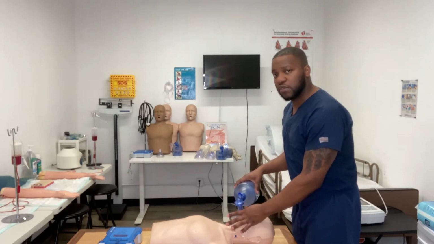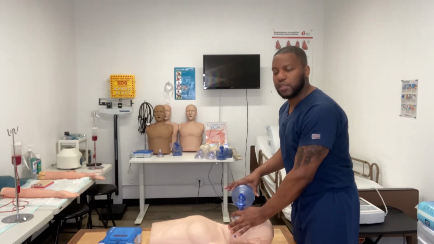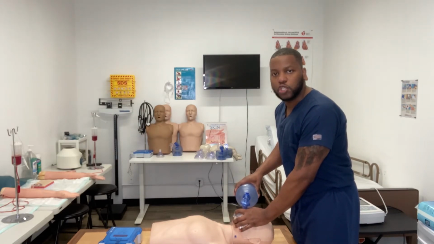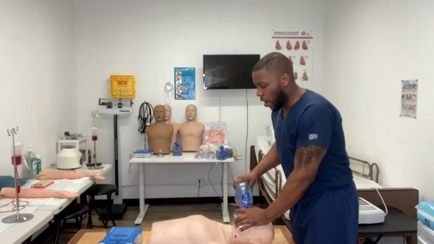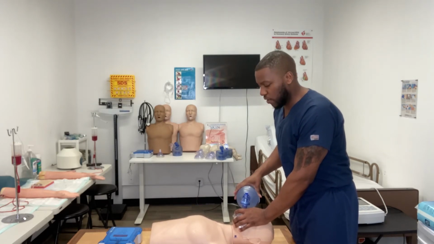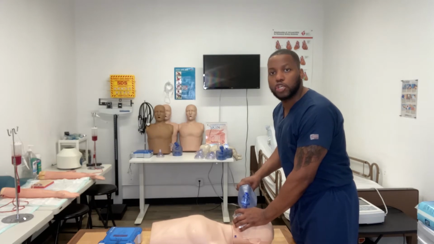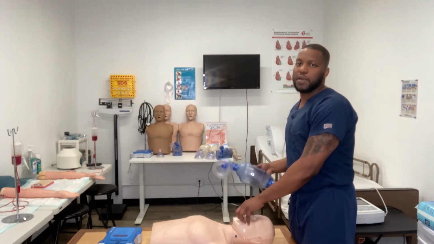You place the mask over the patient's nose and mouth. You bring the patient's head back. You deliver 2 breaths, 1 and 2. Deliver 2 breaths again, 1 and 2. So you always want to make sure you're paying attention.